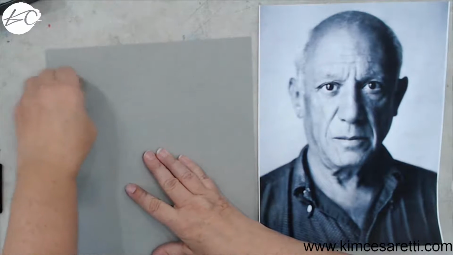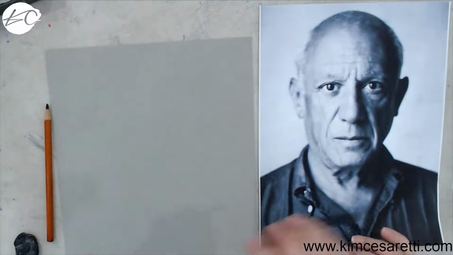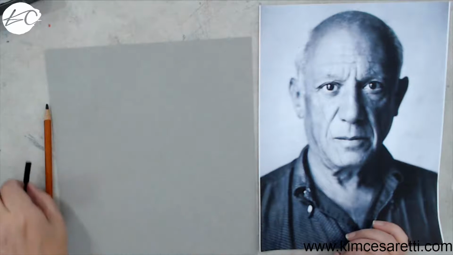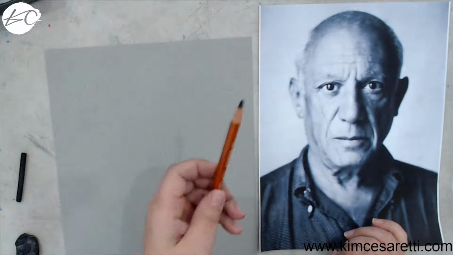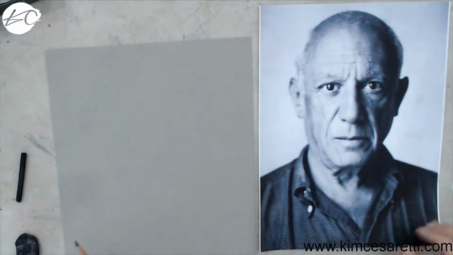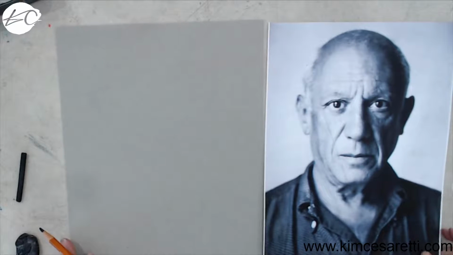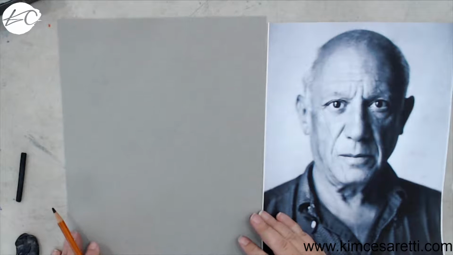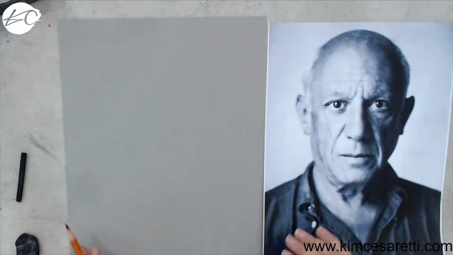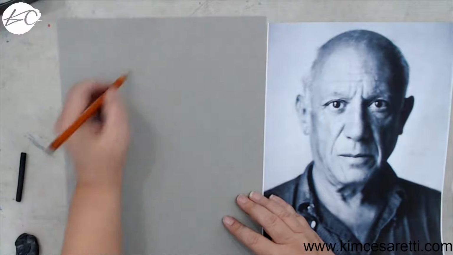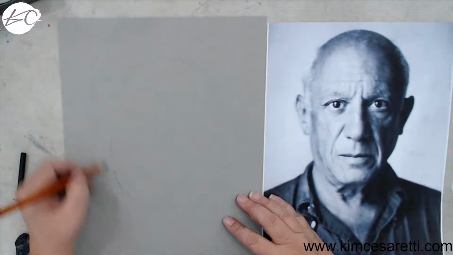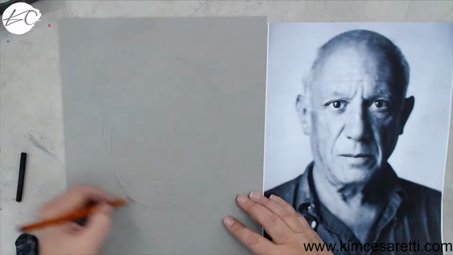So when you're first laying out a drawing, this could be a good option to start with. But the regular charcoal pencil is fine, so I'm going to use that just so you can see better. We're just going to use the same approach. You can use the same picture you have.